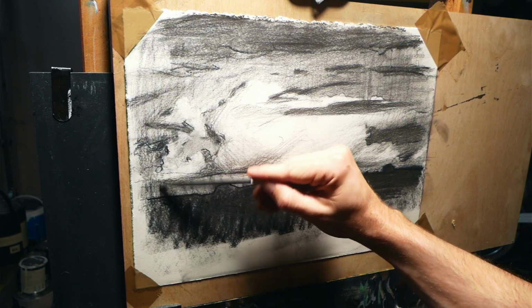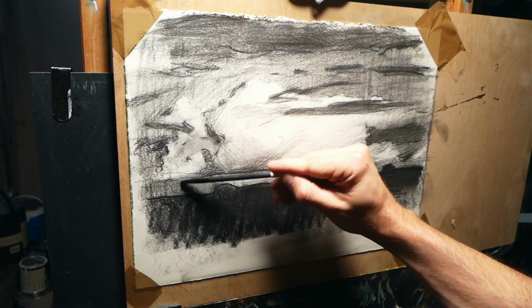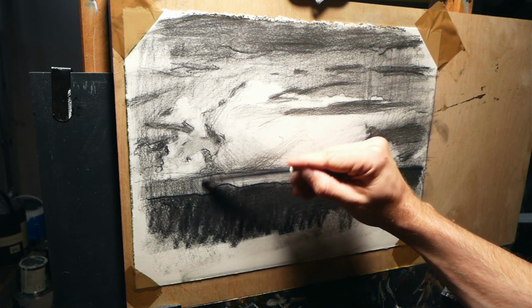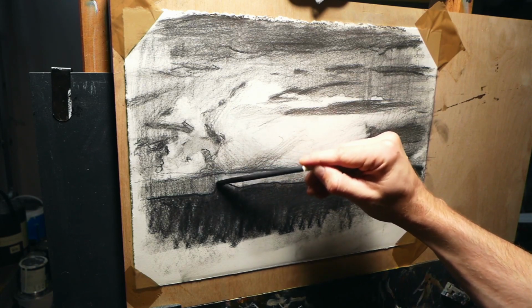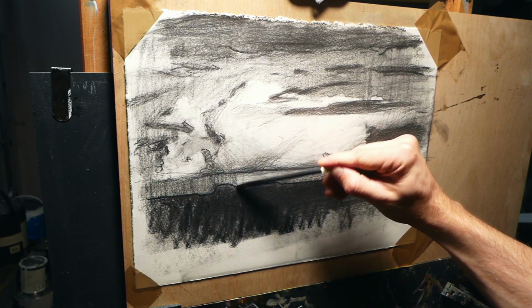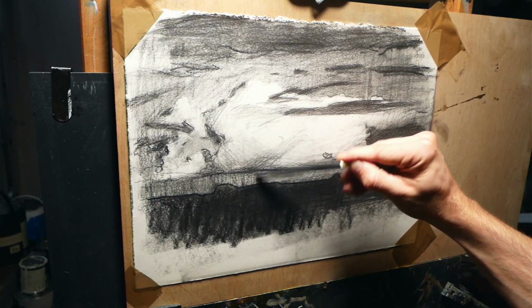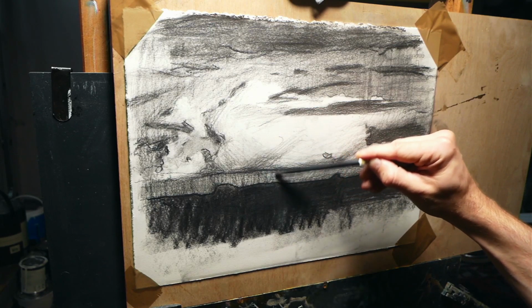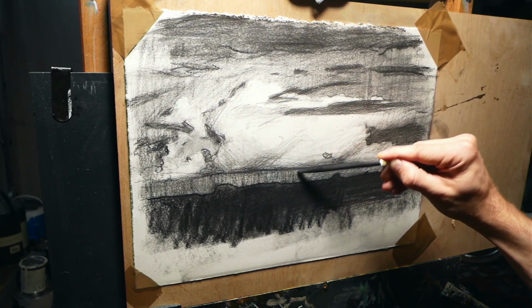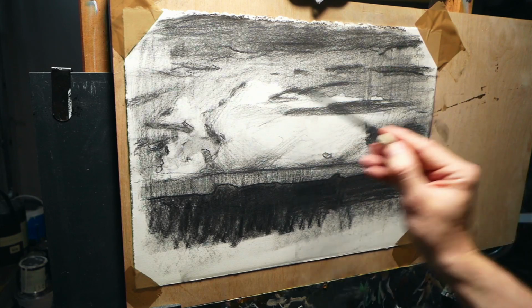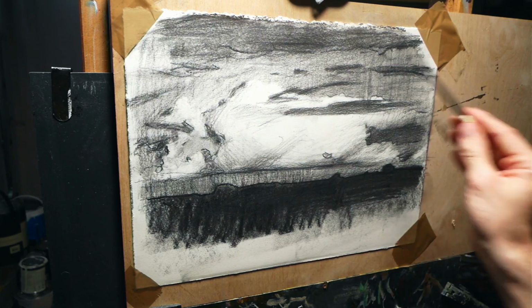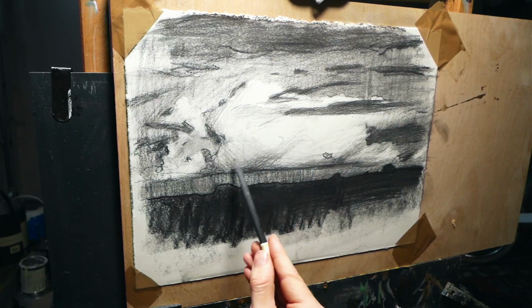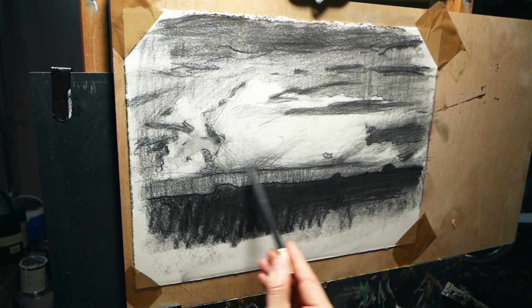Also need to go just a bit darker below the cloud as well. And this is important because the brightest part of the drawing is definitely the center of the cloud. That's my focus today, is just to make sure I get a slightly better statement of the overall form or forms in the drawing.